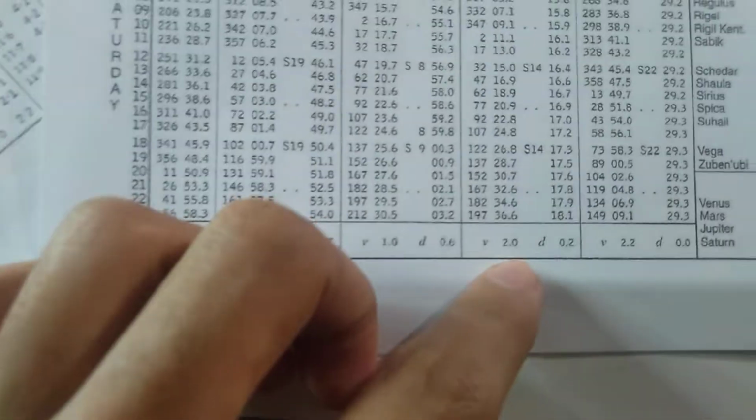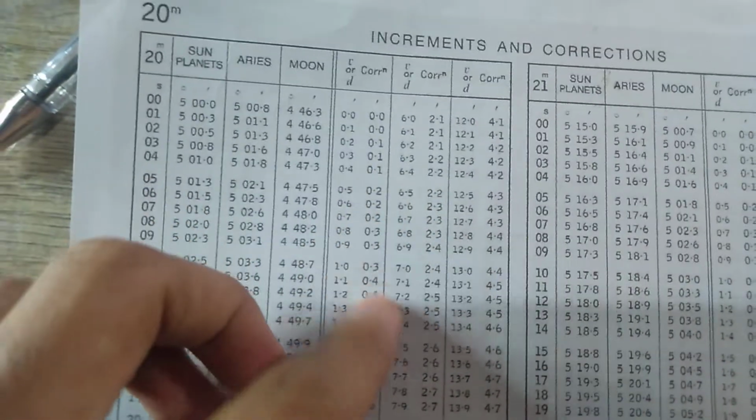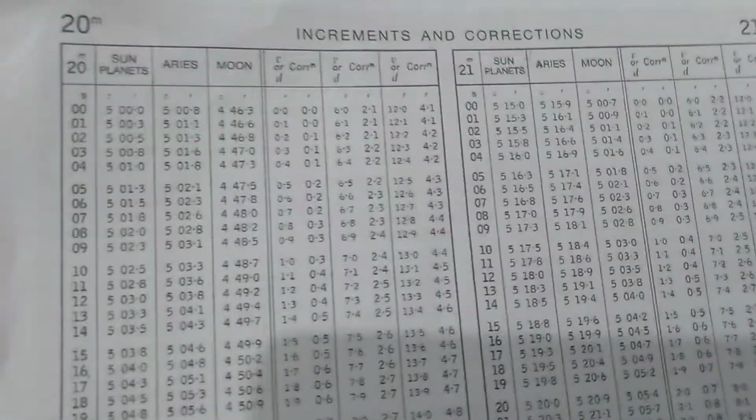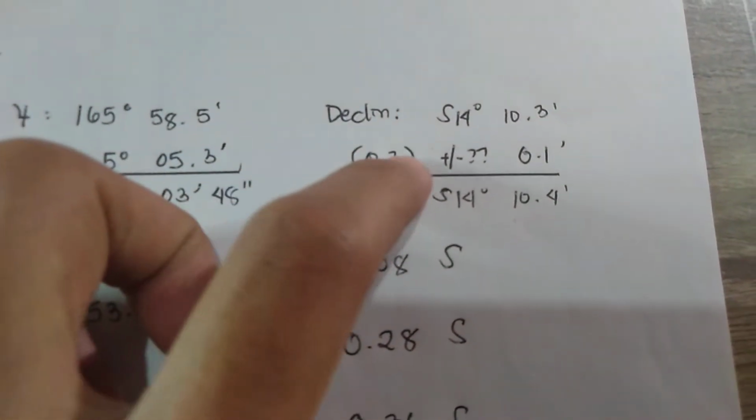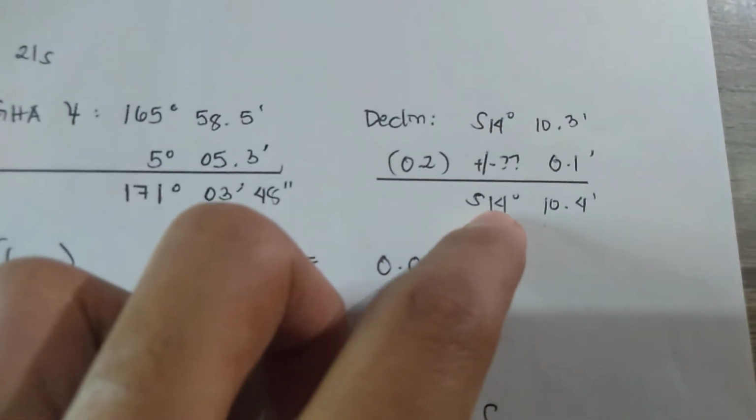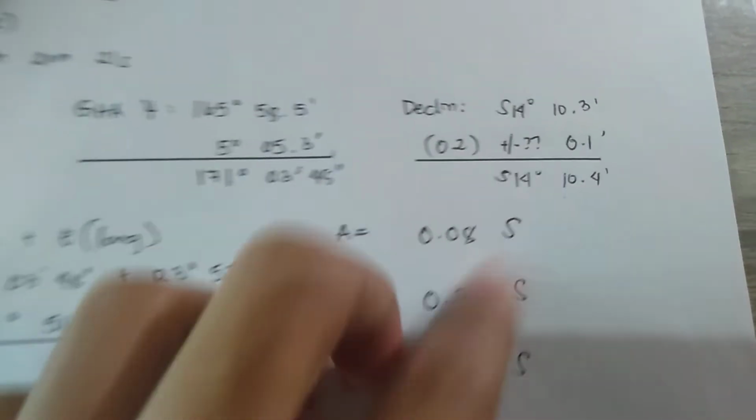And for the correction here, for the declination difference 0.2, we get 0.1. Since the value is increasing, we're going to add the difference in the declination. So south 14 degrees 10.4 minutes.